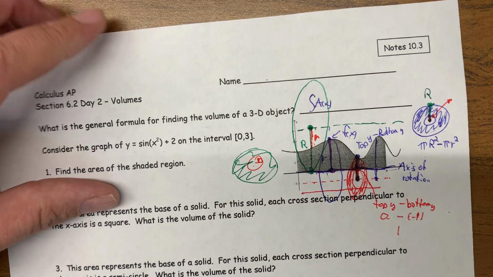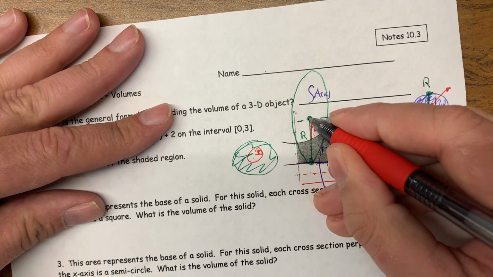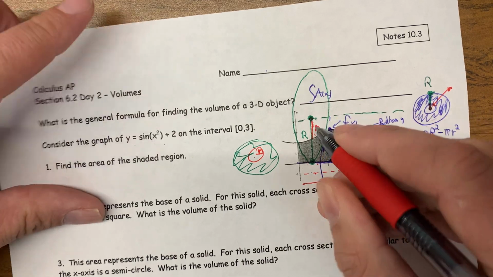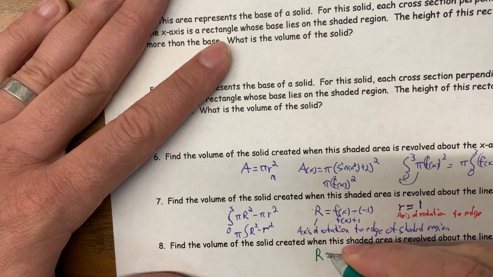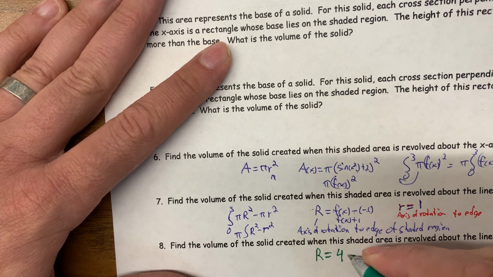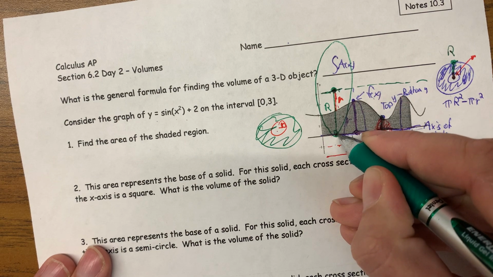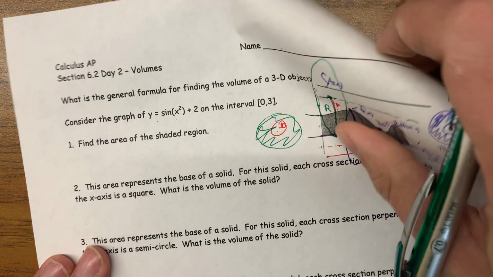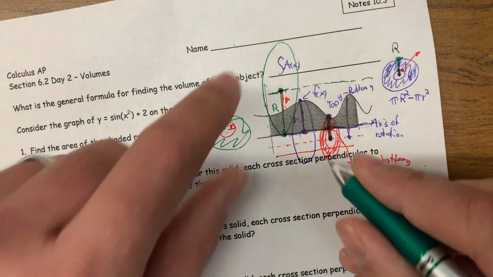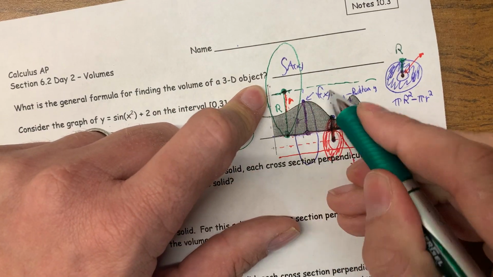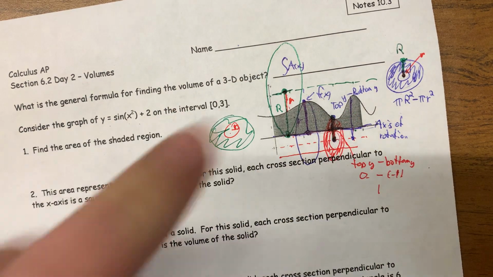So what are those distances? Well, in this case, the big radius, again, it's always top y minus bottom y. The top y here is 4. So this is going to look different, right? The top y value is 4, minus the bottom y value, which is 0. So the big radius will always be 4. And that makes sense, right? From here to here, no matter where you are, is always going to be 4. From y equals 4 to y equals 0 is 4.